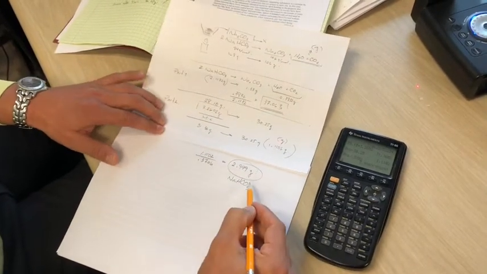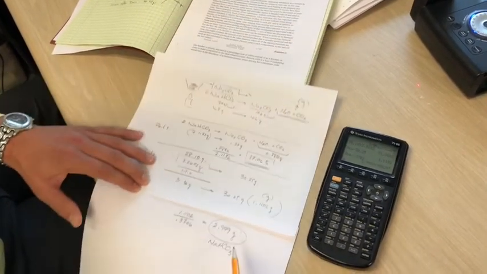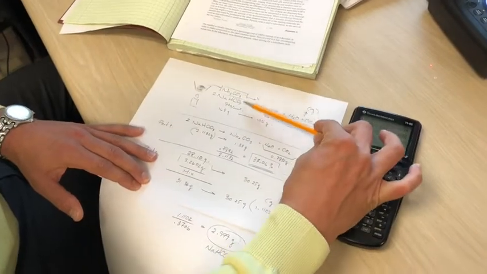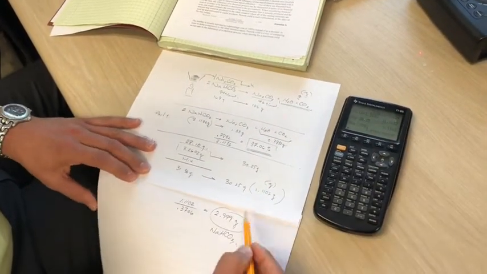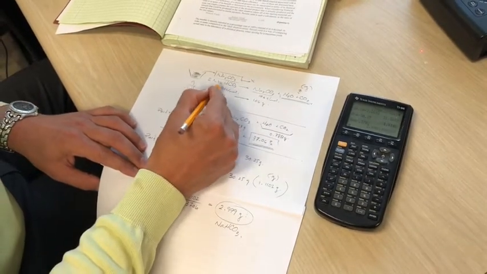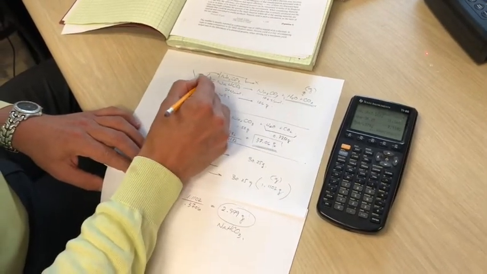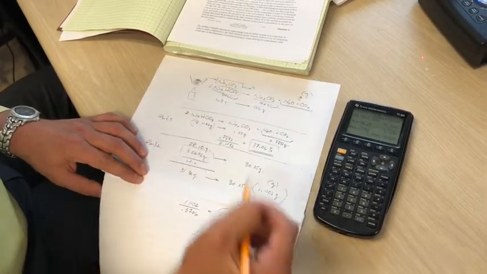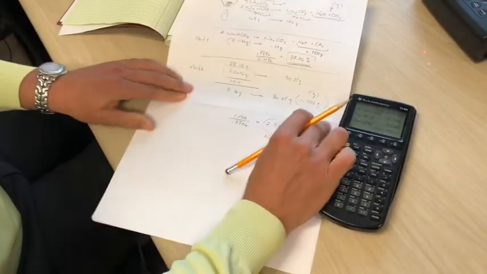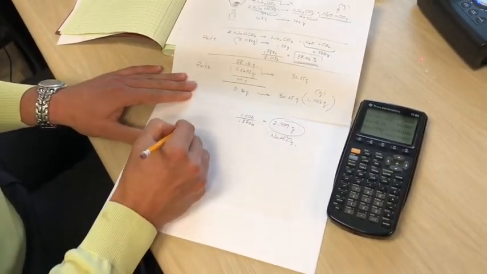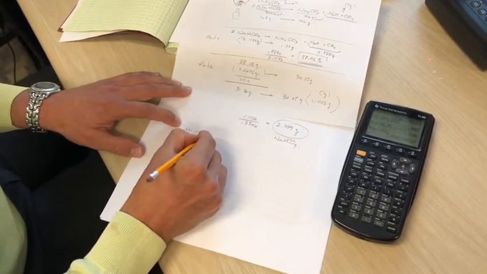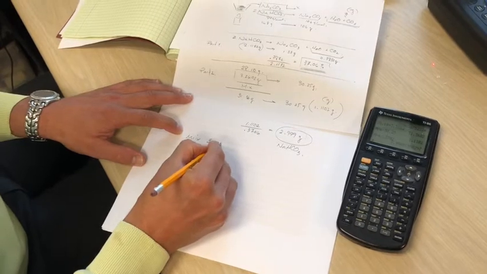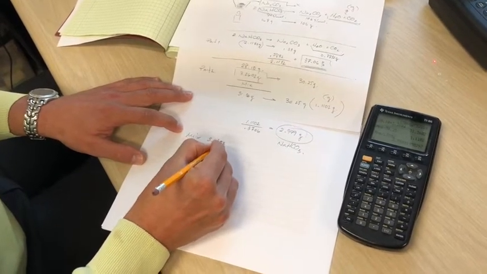Now remember that the task in this activity was to figure out what's the percent of each compound in the mixture. Well, now we just found out that the sodium bicarbonate, this part of the mixture here, is 2.99 grams. Remember, our mixture was 3.2602 grams.